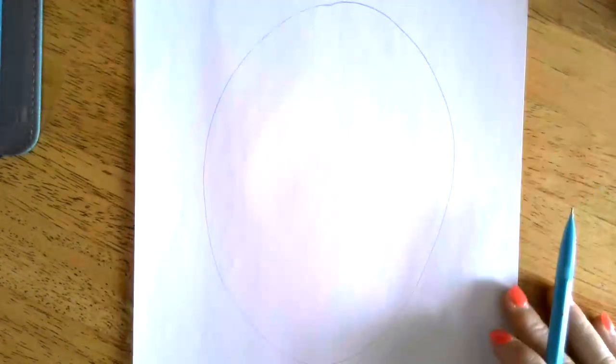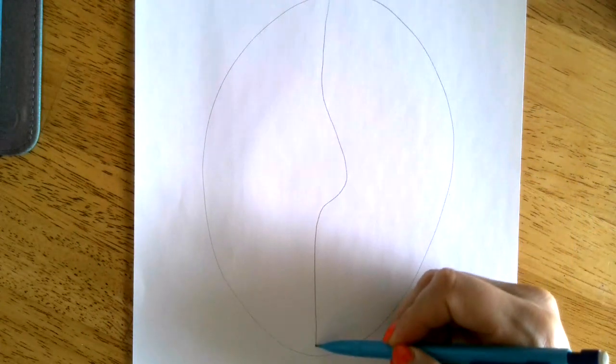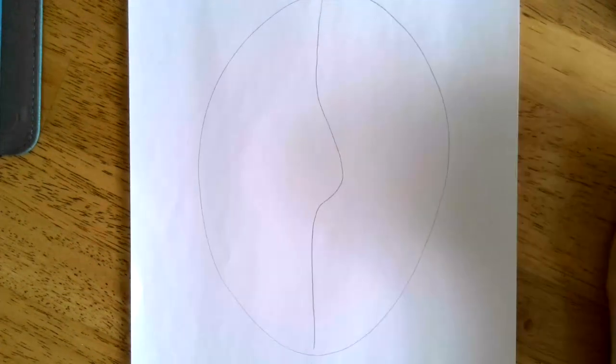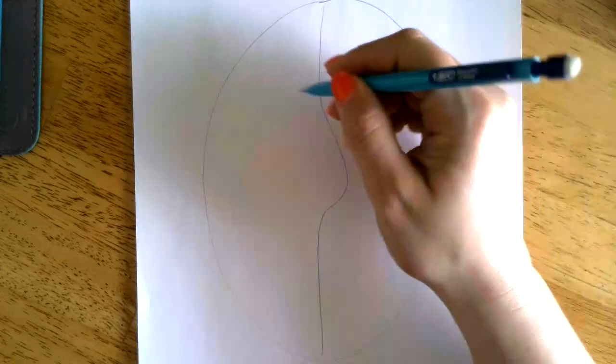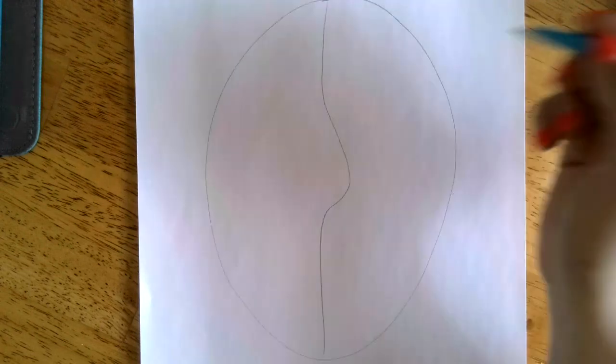And paper is going to be the same way. Again, I'm going to start with some kind of ovally shape, and then that line down the middle with a little curve going out for the nose. You can make it more pointed if you want. If you look at Picasso's work, a lot of the noses are very pointed or triangular.